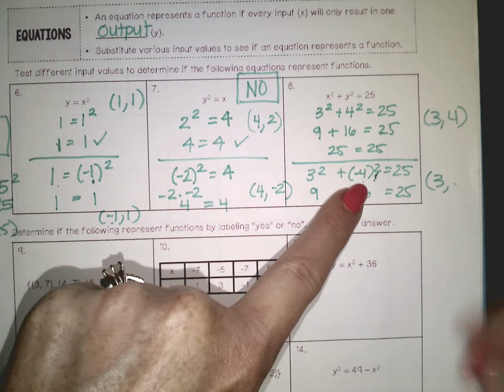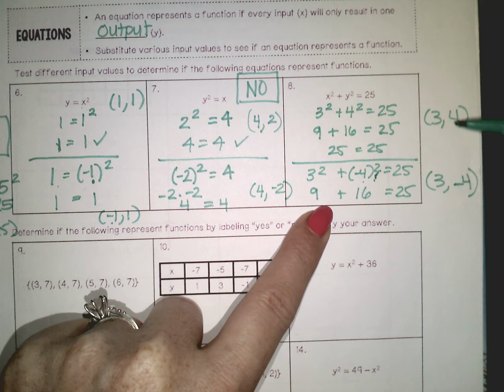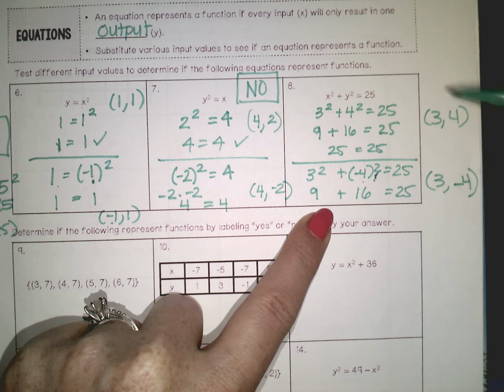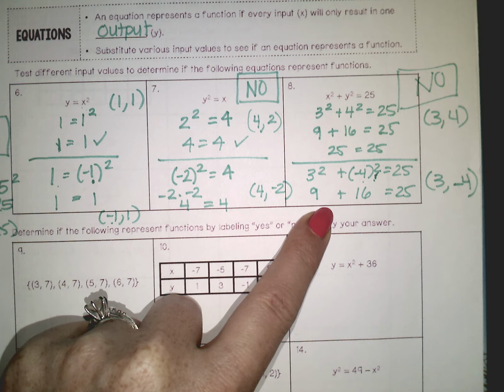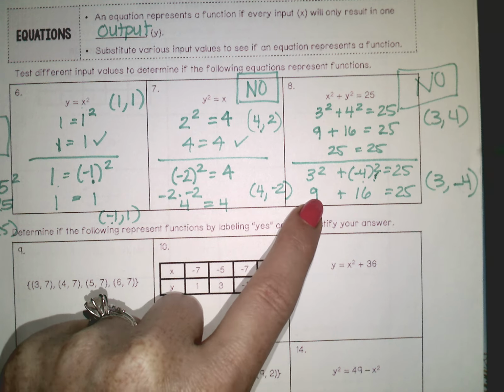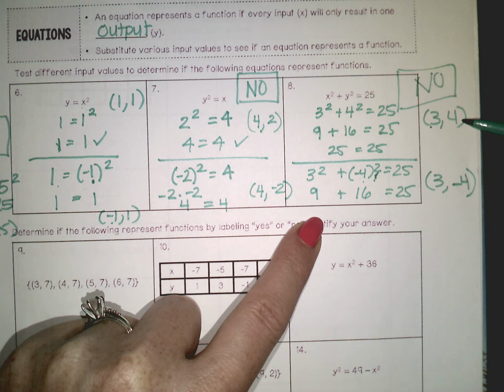So the input of 3 and the output of negative 4 also work, but that makes this not a function. Why? Because this 3 has 2 different outputs. You push Pepsi, you get Pepsi at first. You push Pepsi and you get Diet Pepsi. Somebody might not be happy if they don't like diet soda.